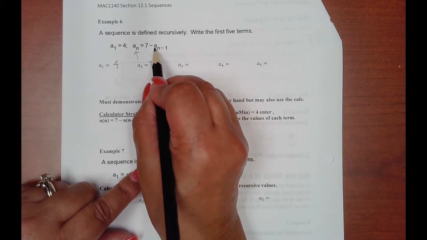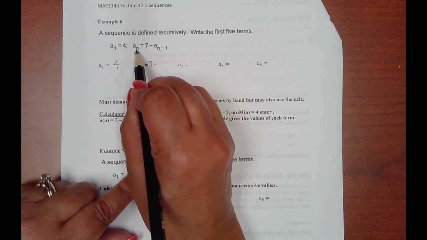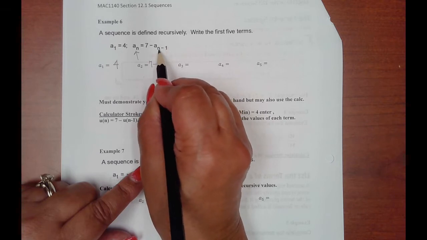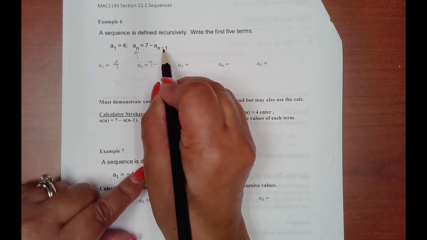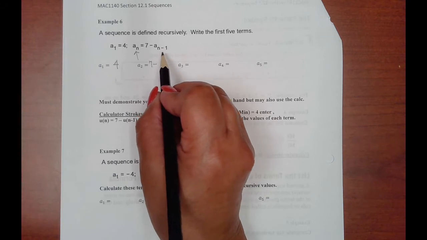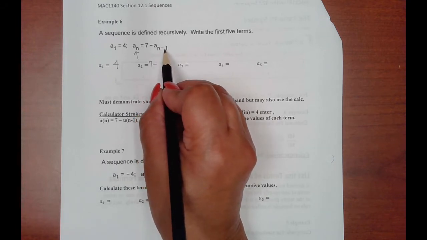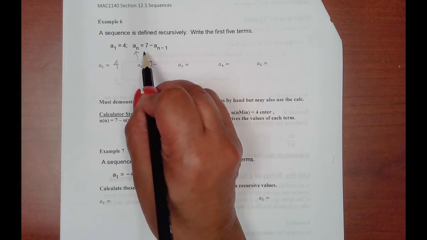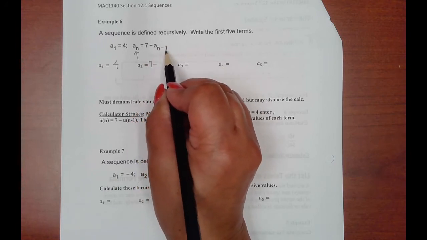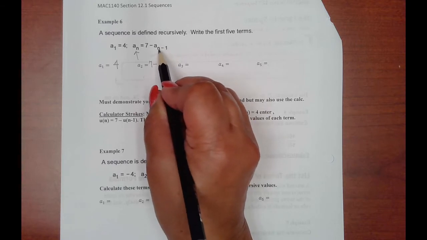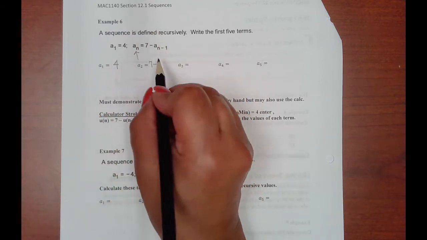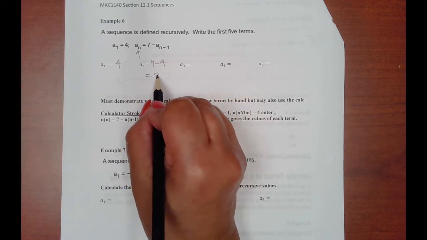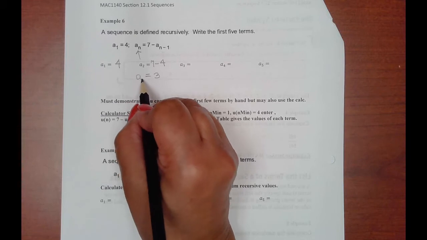What this means, compared to a term that you're finding right now, is use the term that was 1 before this. So the term that was immediately previous to this. If this said n minus 2, then you'd be using the value that you got 2 terms ago. This means use the value that you got 1 term before this. So that would be the 4. Answer would be 3. So I just found a sub 2.